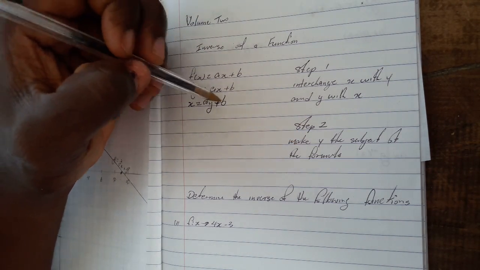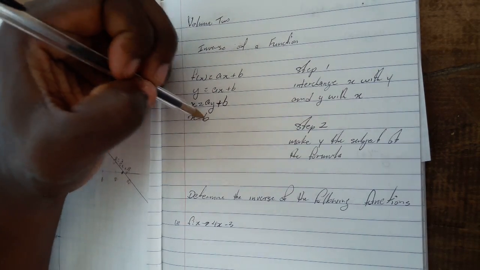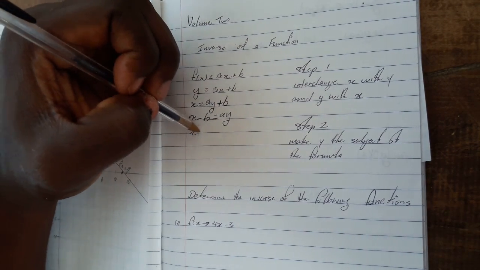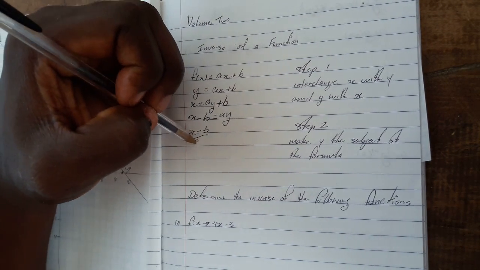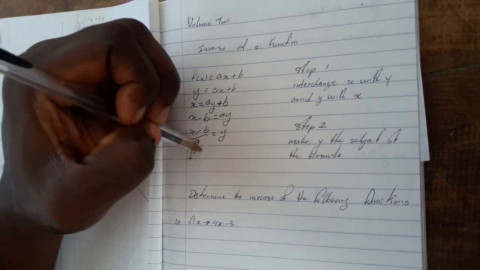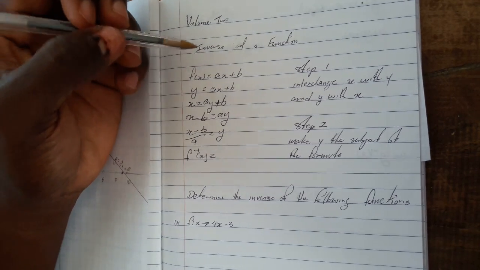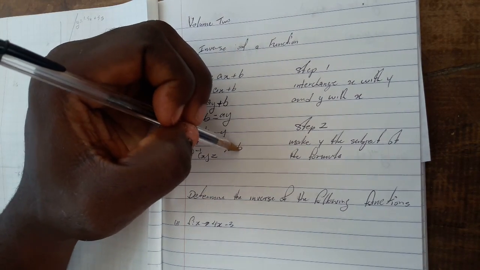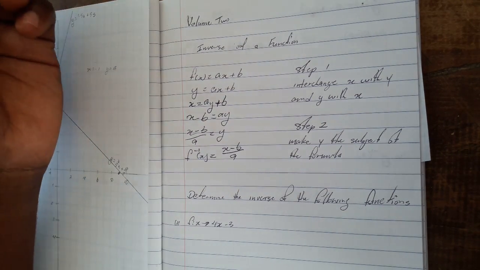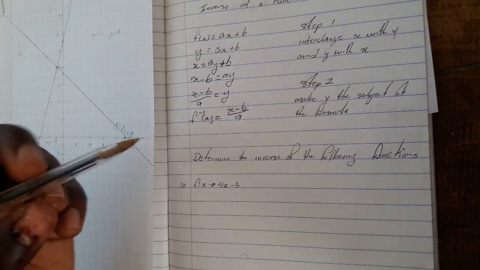How do you do that? You first take over the b, so it becomes x minus b is equal to ay, and then you take over the a, so x minus b divided by a is equal to y. So f inverse, written like that, f inverse x is equal to x minus b divided by a. There's another way of doing this. I'll show you in this example here. So, inverse of a function. How do you find the inverse of this function?